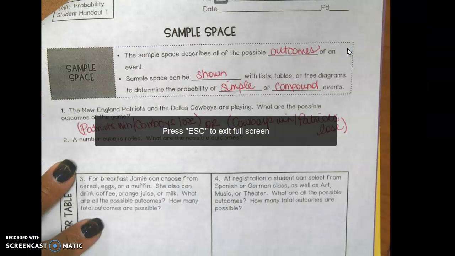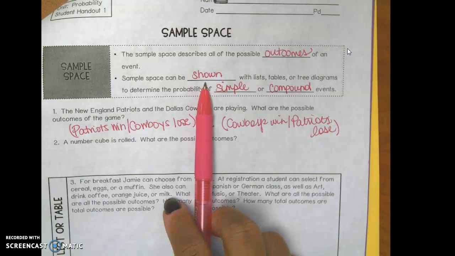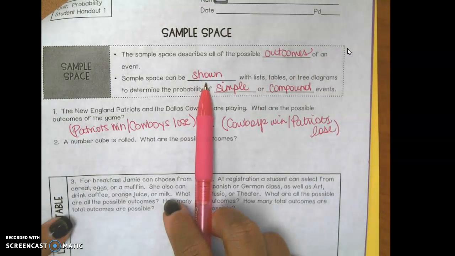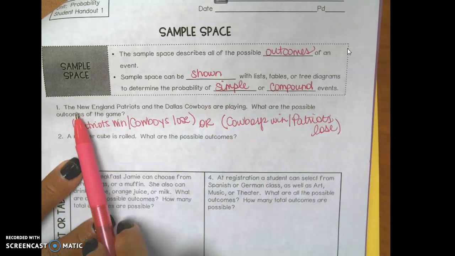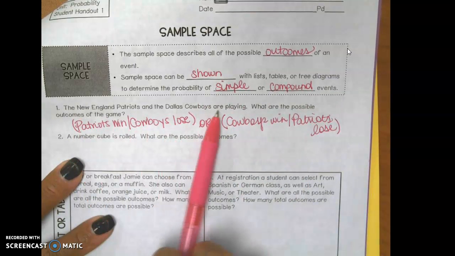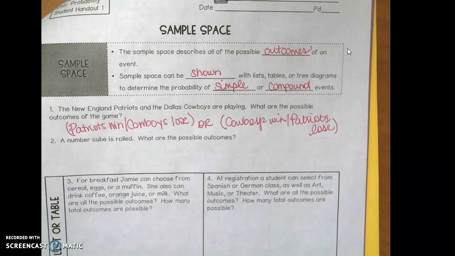Okay, so sample space describes all the possible outcomes. Sample space can be shown with lists, tables, or tree diagrams to determine the probability of simple or compound events. So the New England Patriots and the Dallas Cowboys are playing. What are the possible outcomes of the game? I need one team to win, one team to lose.